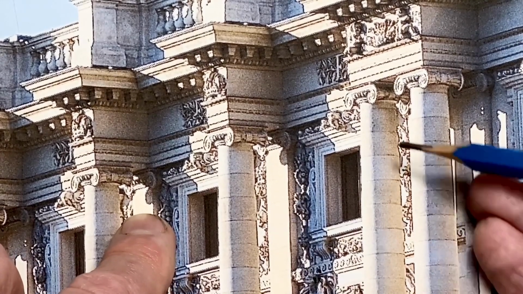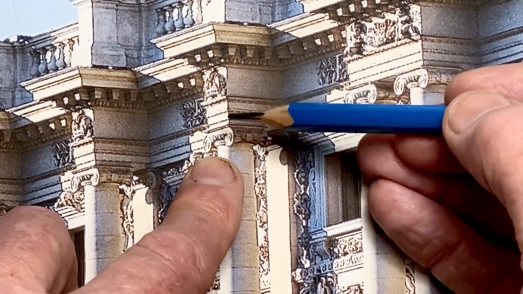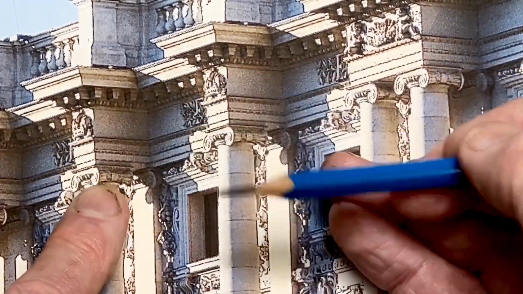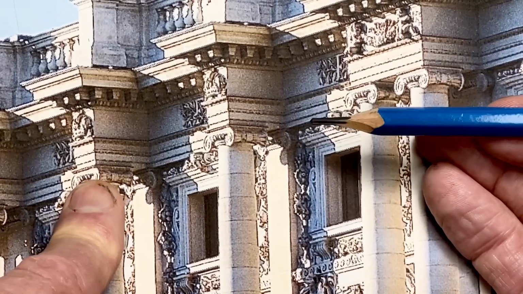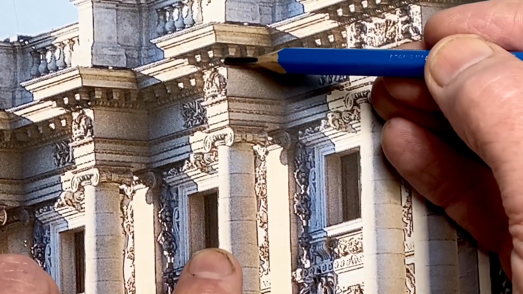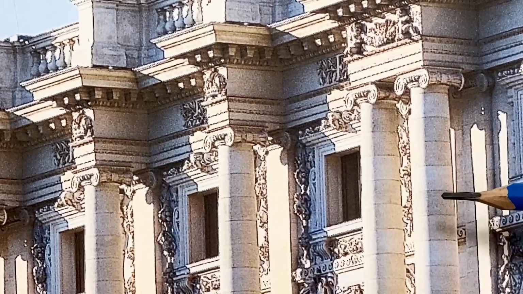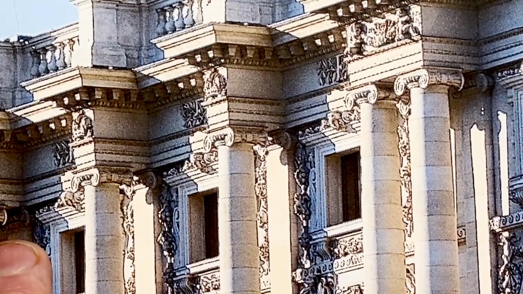That's the case with all of them. The other thing I want to check is these bits of protruding entablature, the horizontal blocks that sit on top of the capitals, to see where the corners are. And the corners line up pretty much with that shadow line. I want to make sure when I draw it that lines up.